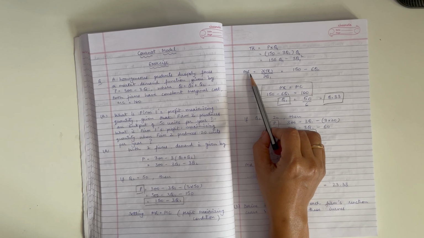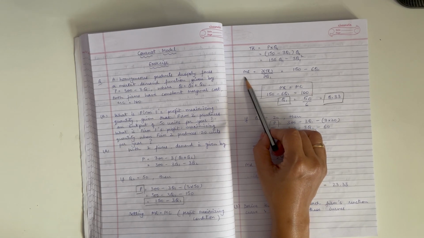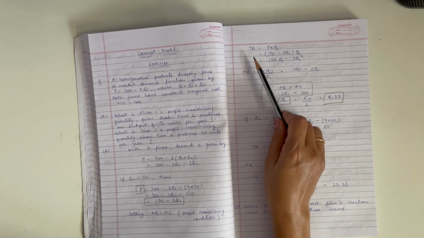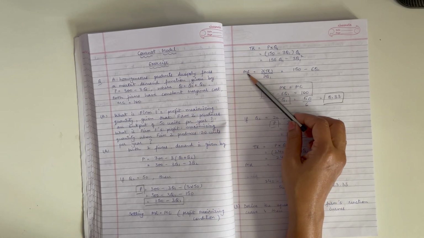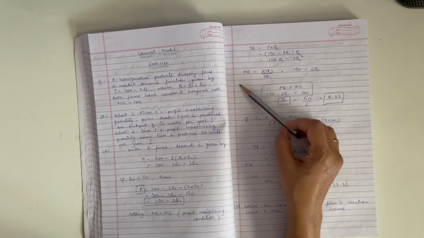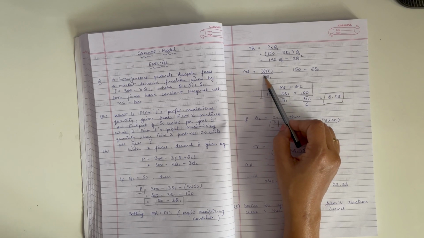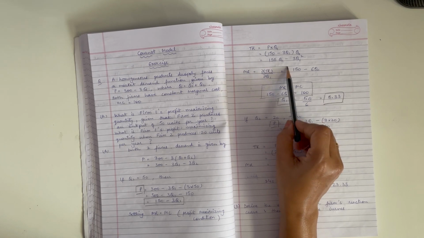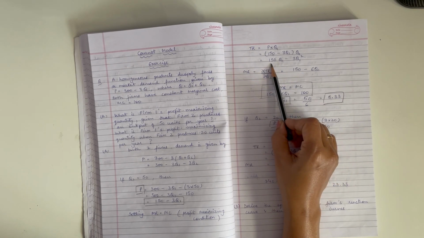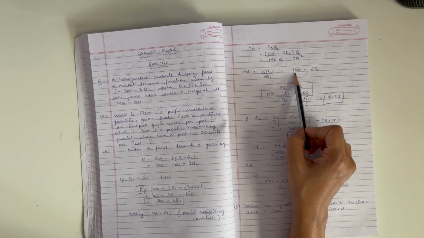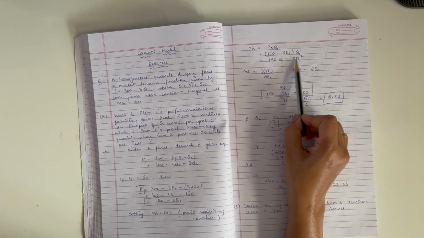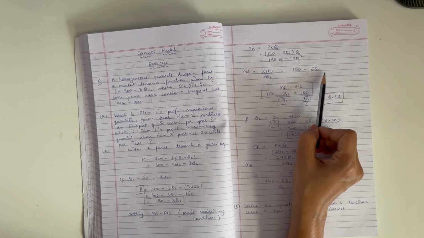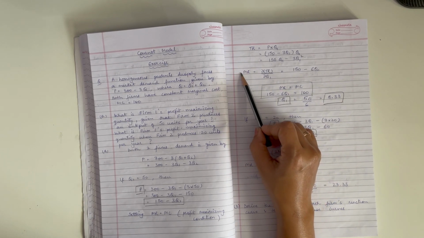Now what is MR? MR is marginal revenue, which is the slope of total revenue, which is the derivative of total revenue. So that's what I do. I differentiate total revenue with respect to Q1. Applying derivation rules, I get 150 minus 3 into 2, that's 6Q1. So that's my MR.